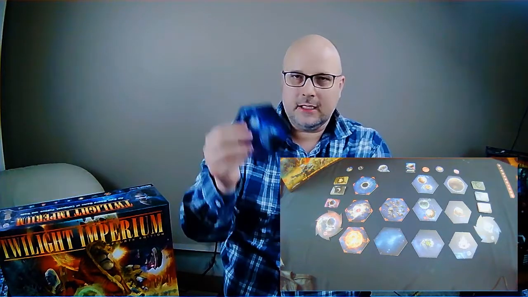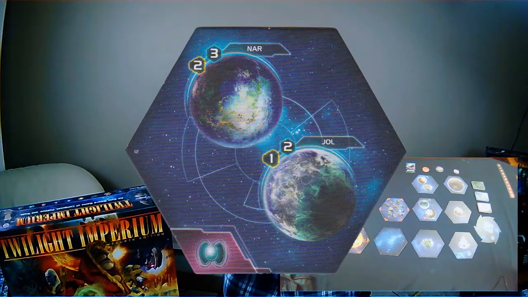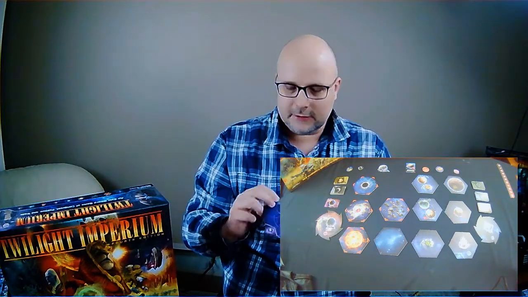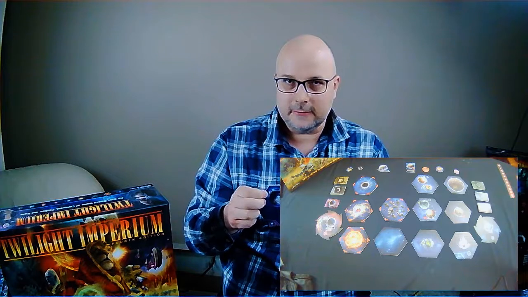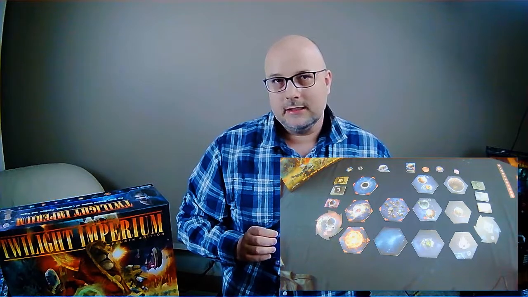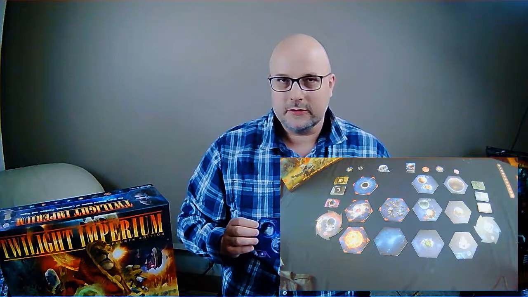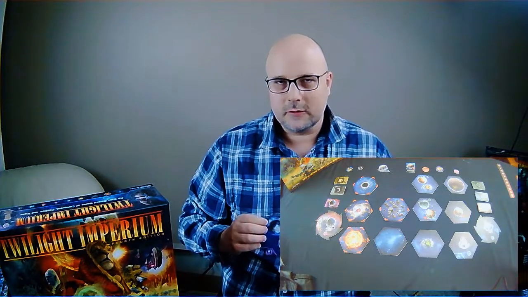And you'll notice that every planet has 2 numbers next to it. In this case, Nar, the top planet, has a yellow 2, or a 2 circled by yellow, and then a blue 3, or a 3 circled by blue. And those represent production and influence values. So the yellow is the production value. What production means is how much that planet can be used to pay for something. This is how much work it's doing towards something.